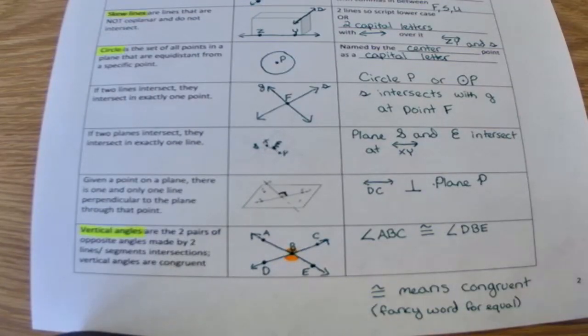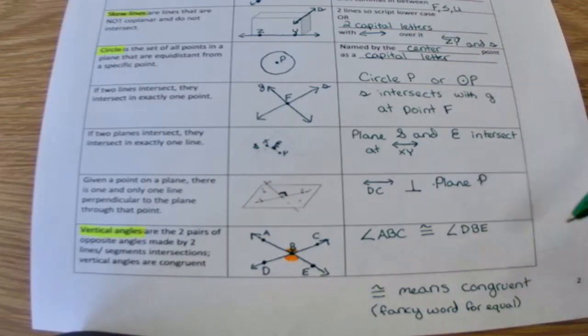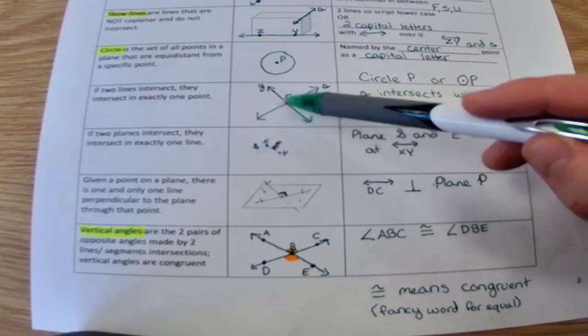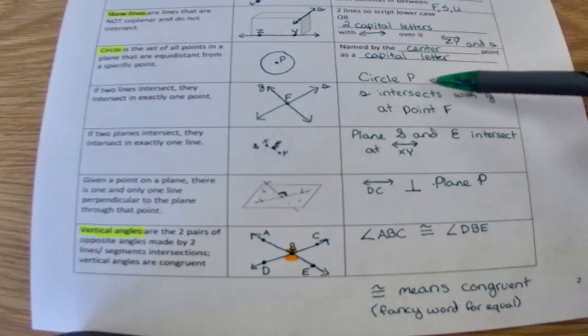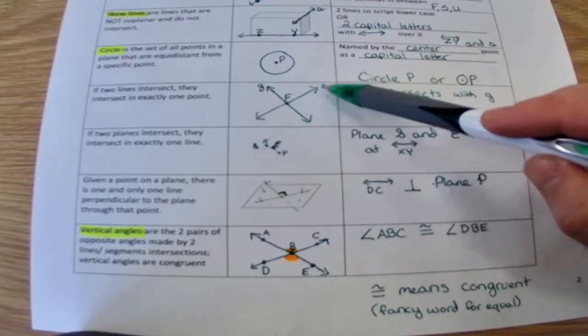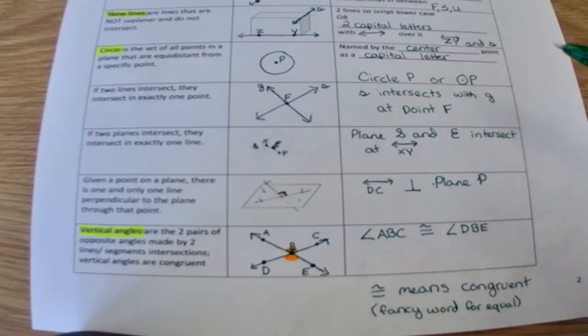Next one that we have here, it's not really a specific vocab word, but it's just something that you need to know. It's saying if two lines intersect, they intersect in exactly 1 point. So when two lines are made, they'll only meet in one spot, 1 point. And in this case, what I drew is that S intersects with G at point F. So these two lines, S and G, intersect here at point F.